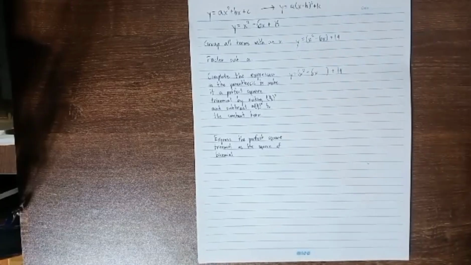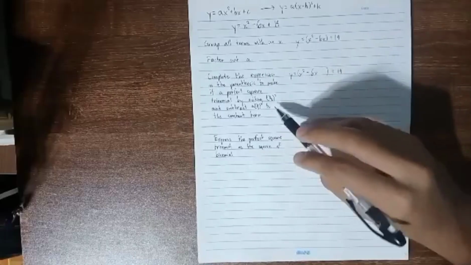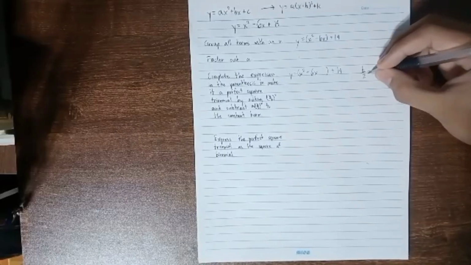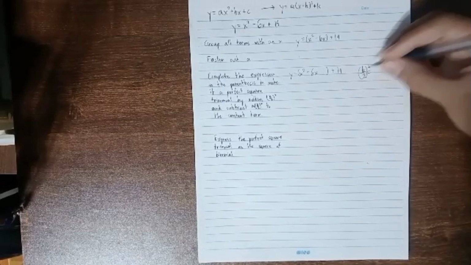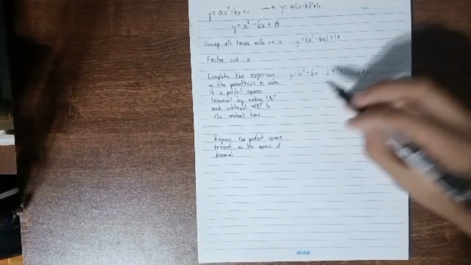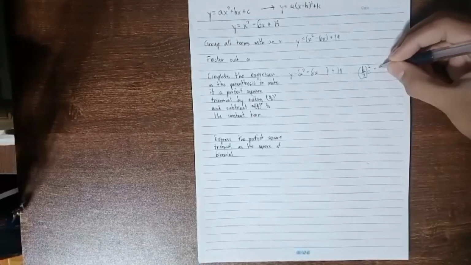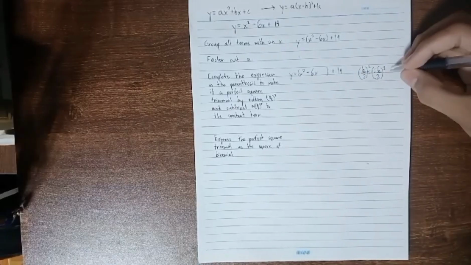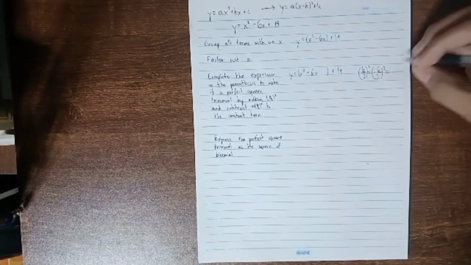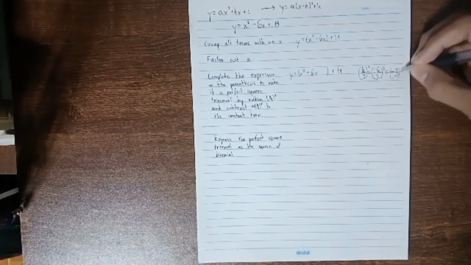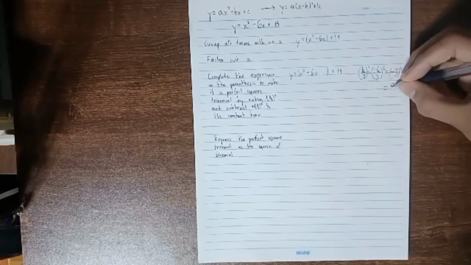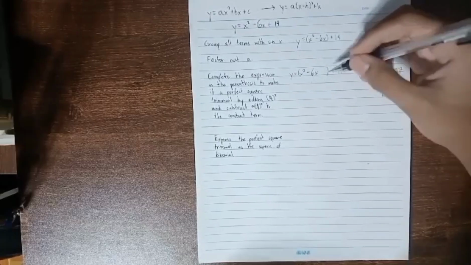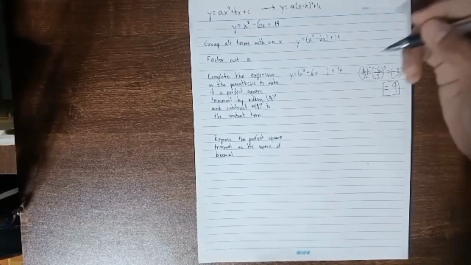So we are going to substitute the value of b in here. So the value of b is negative 6, and negative 6 over 2 squared is negative 3 squared. So that's equal to 9.